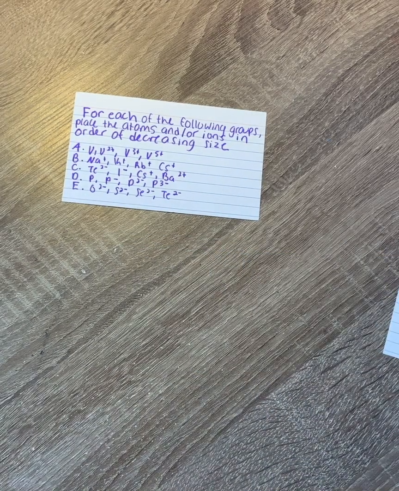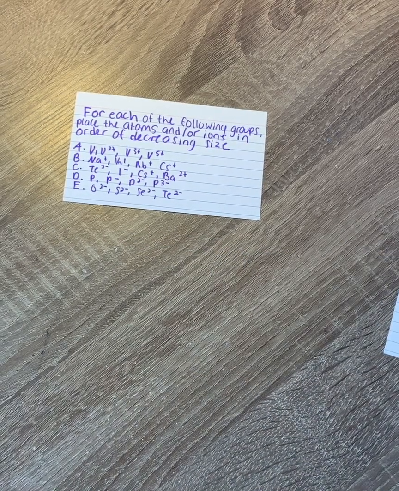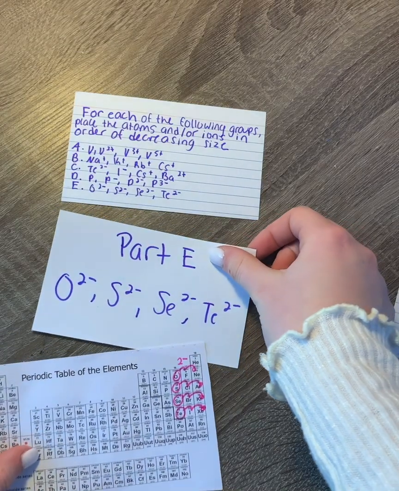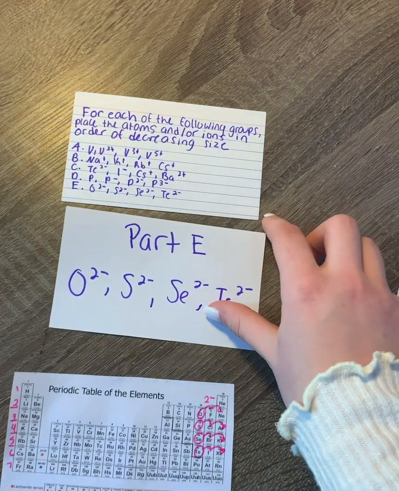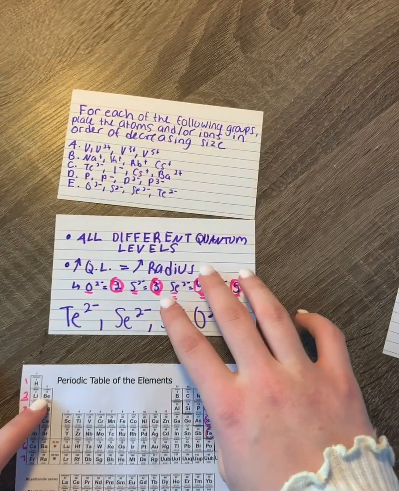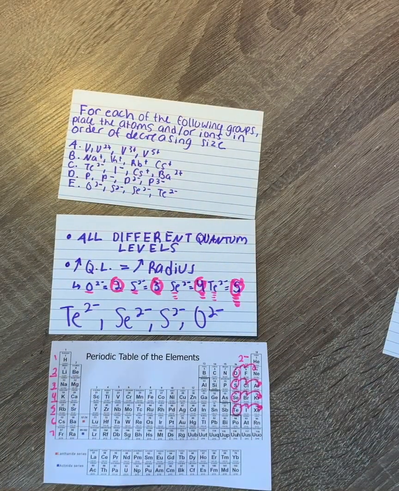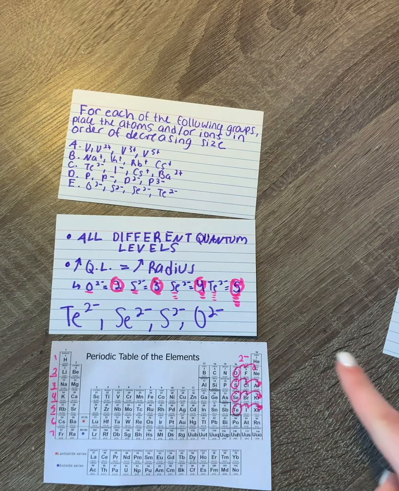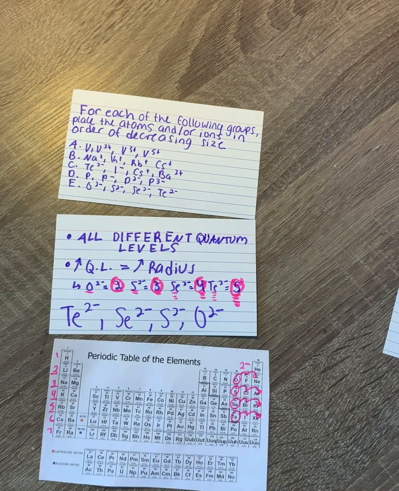Part E is similar to Part B, in which O2-, S2-, Se2-, and Te2- will all be at different quantum levels. As you can see, each is located in a different period, giving them different quantum levels. Those with the highest levels will have the larger atomic radii. Therefore, the answer would be Te2-, Se2-, S2-, and O2-. This concludes page 394, number 52.